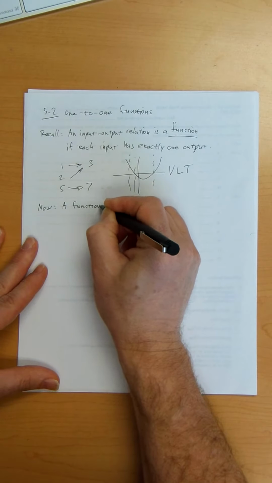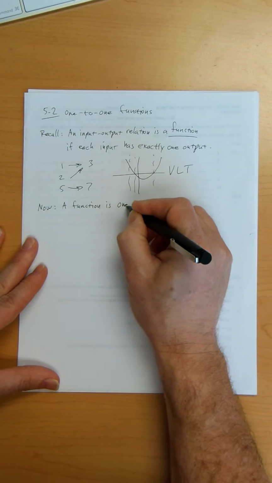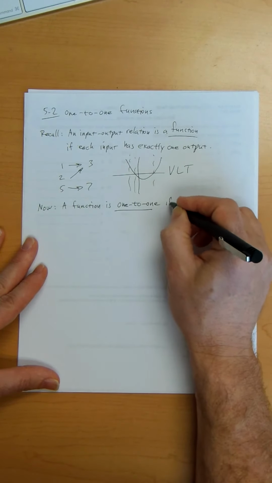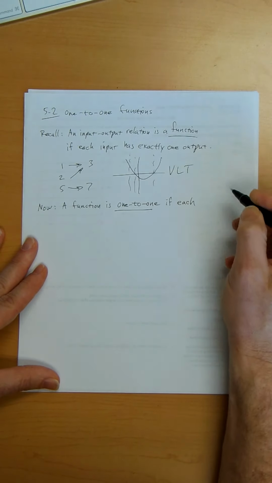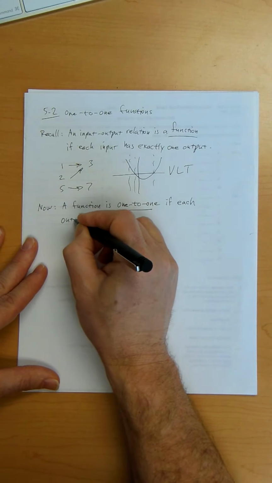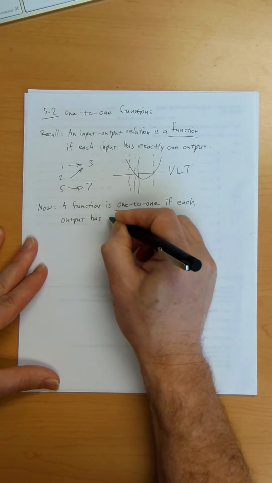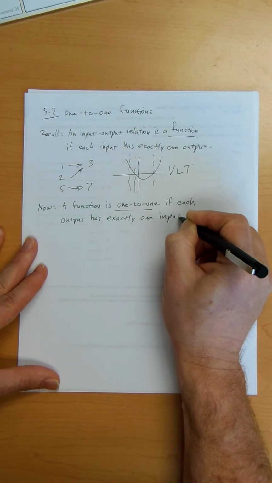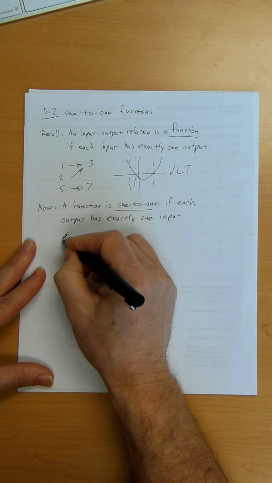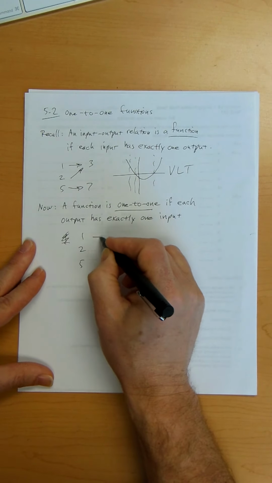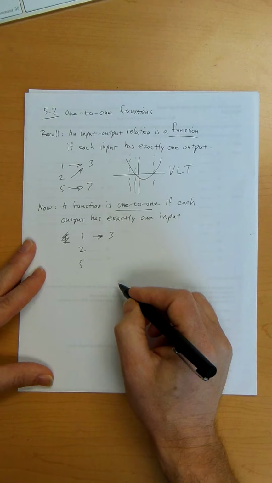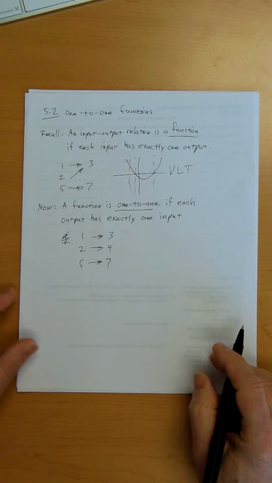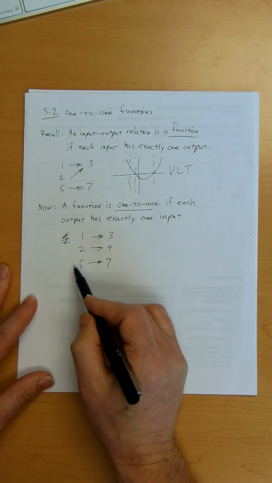Okay, so now we want to look at this more exclusive group of functions. A function is one-to-one, a one-to-one function, if, and I just want to turn this requirement around, if each output has exactly one input. So here, if my domain was 1, 2, 5, it would not be okay to have both 1 and 2 have an output of 3. I'd need to have distinct outputs. So the arrows just go straight across.